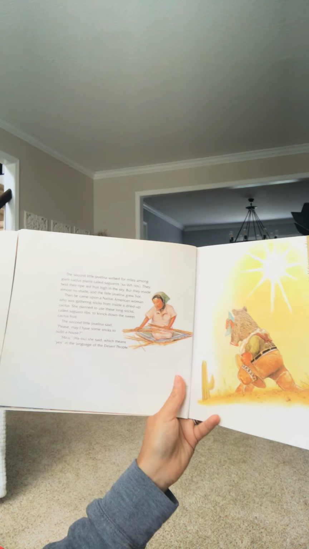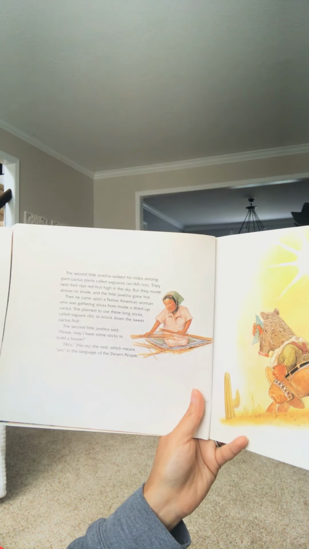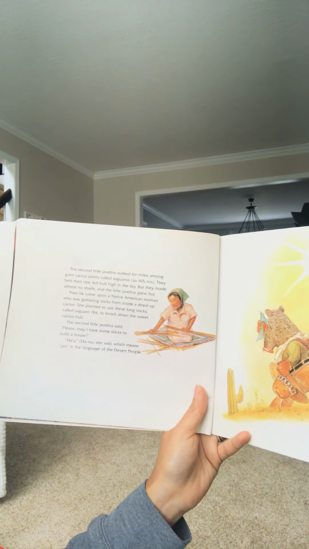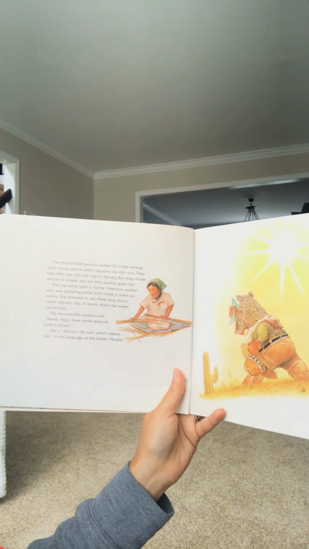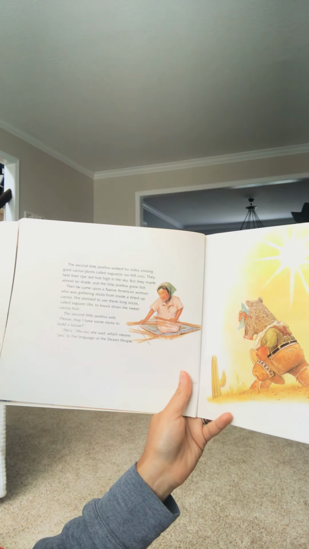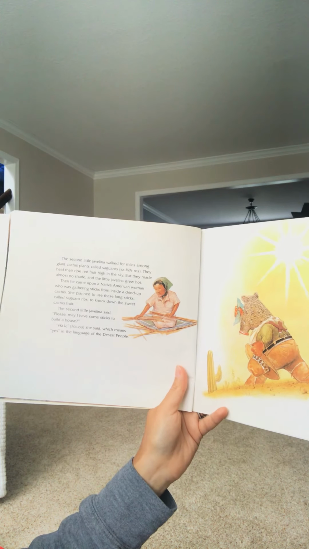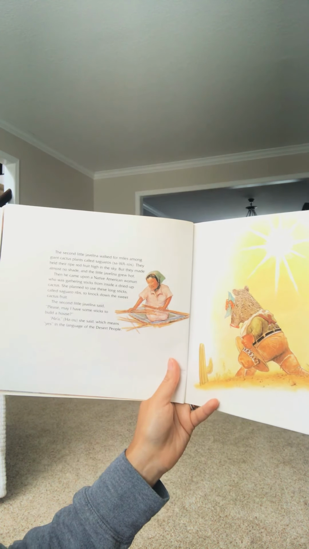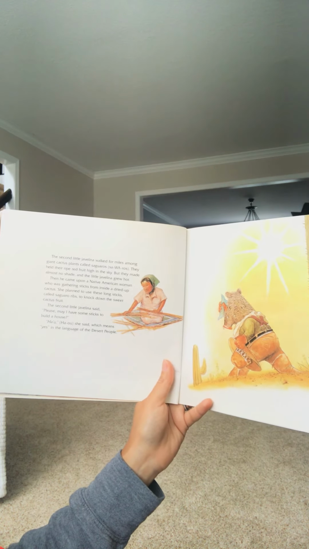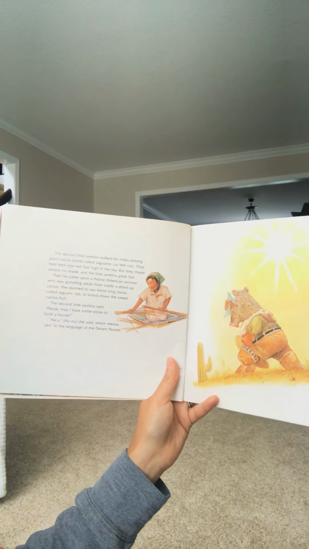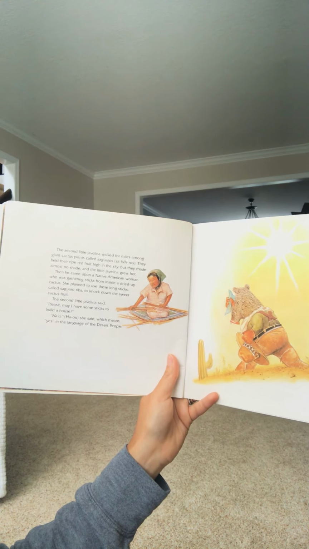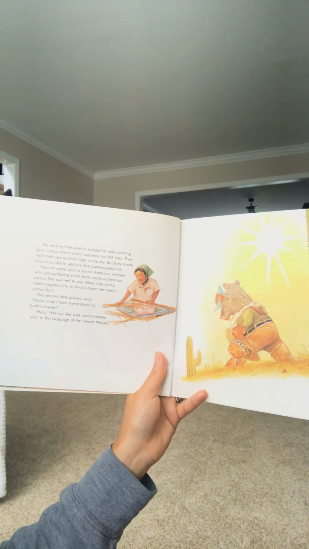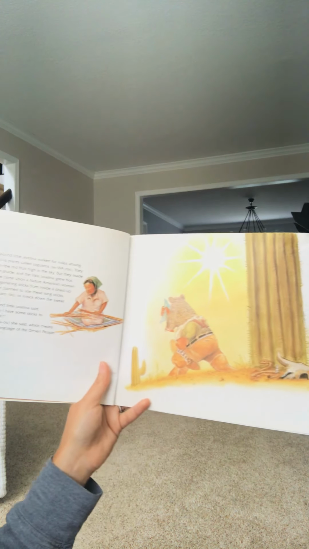Then he came upon a Native American woman who was gathering sticks from inside a dried up cactus. She planned to use those long sticks called saguaro ribs to knock down the sweet cactus fruit. The second little javelina said, "Please, may I have some sticks to build a house?" "Ha'au," she said, which means yes in the language of the desert people.